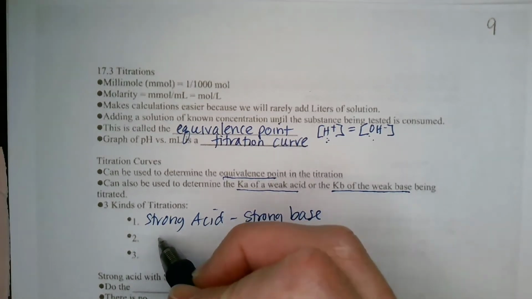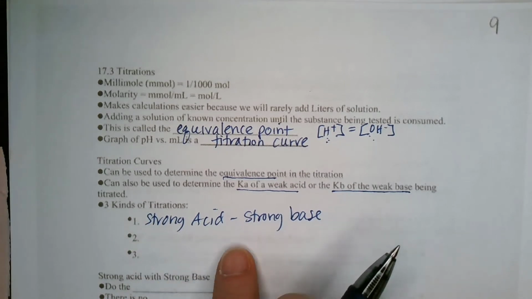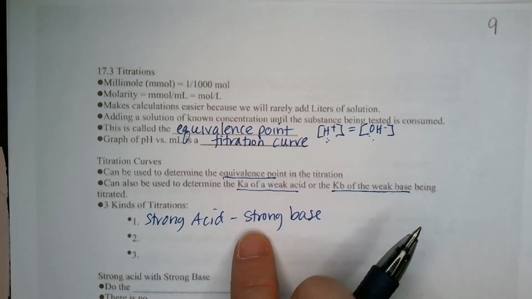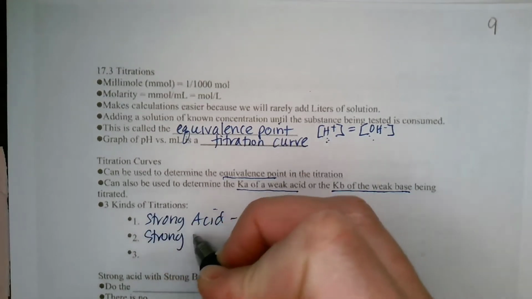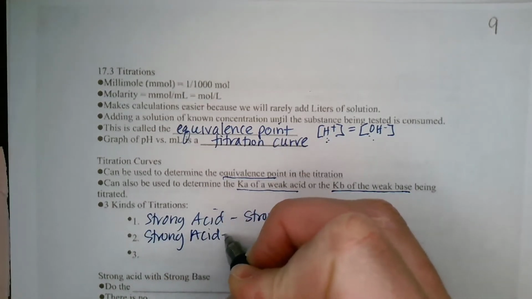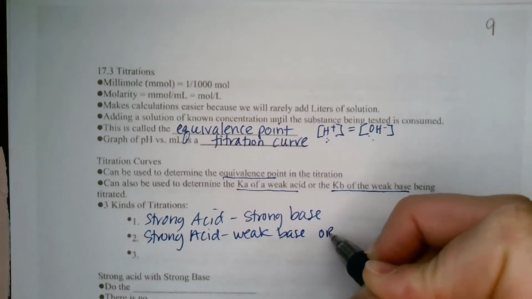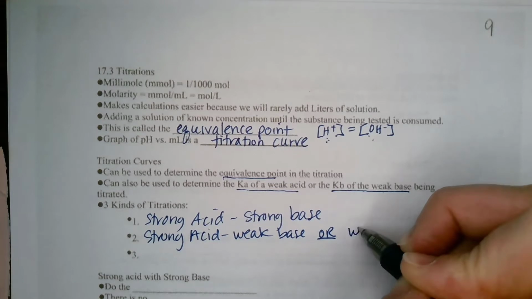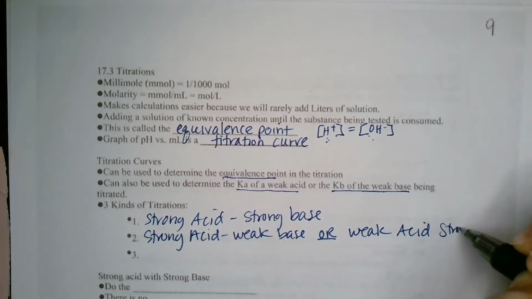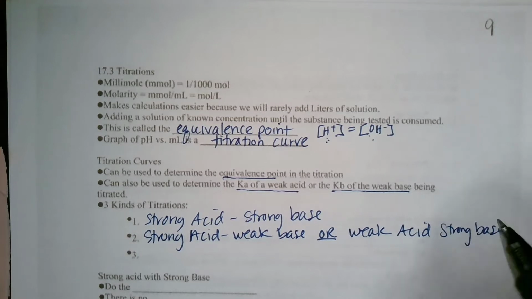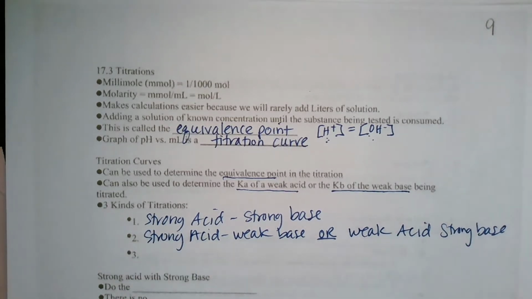We also will be looking at a strong acid and a weak base, or a strong base and a weak acid. So strong versus weak, doesn't matter which one is which. So we will look at those.